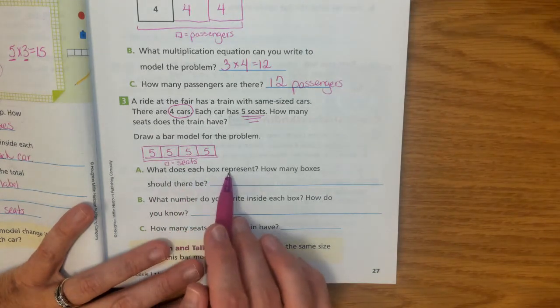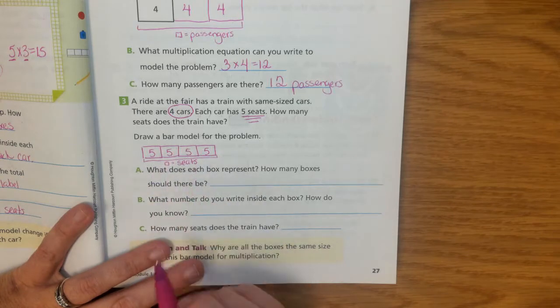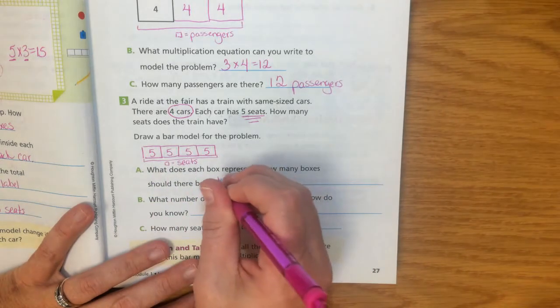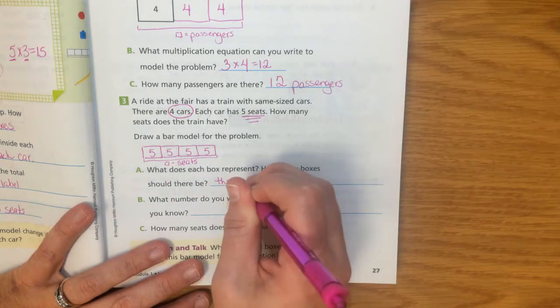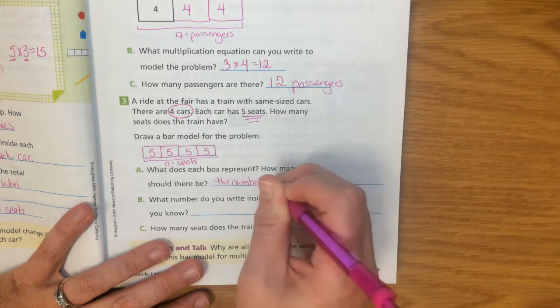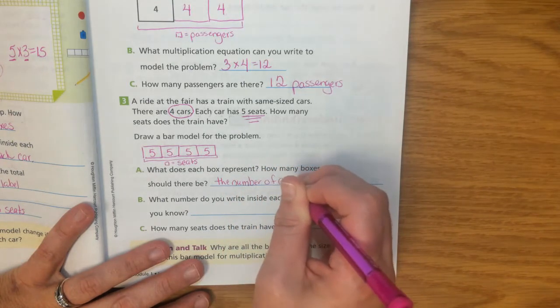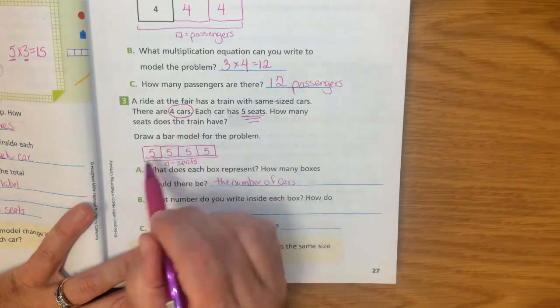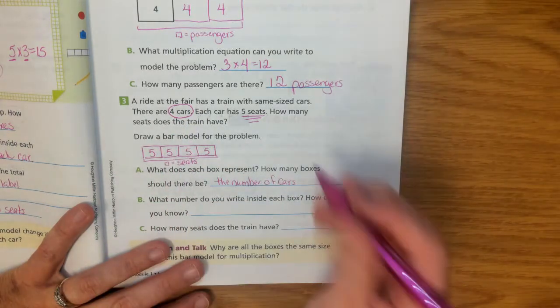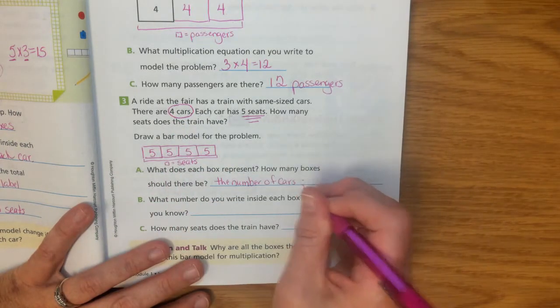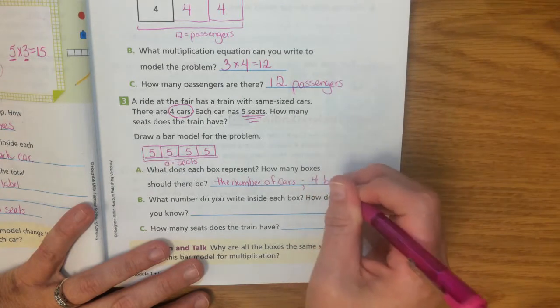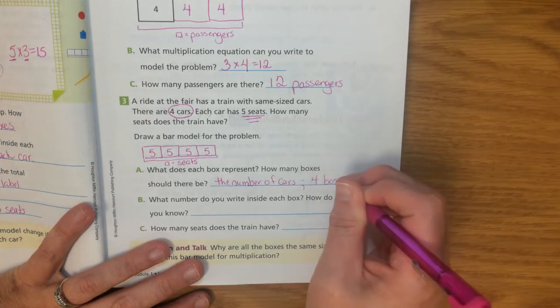What does each box represent? Well, each box represents the number of cars. Right? We had 4 cars and I put 4 boxes. How many boxes should there be? Well, there should be 4 boxes. We just answered that one, didn't we?